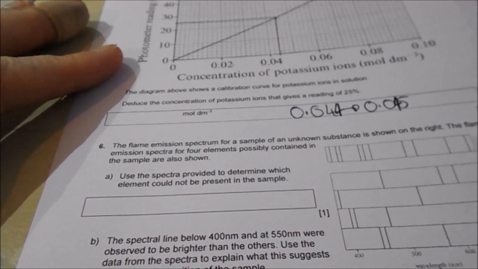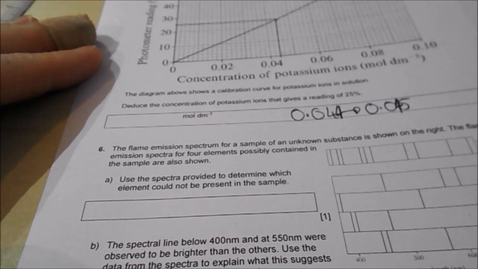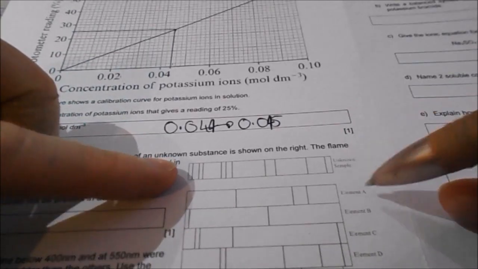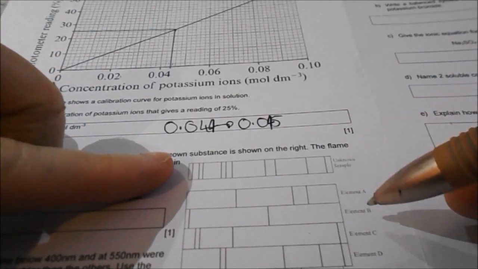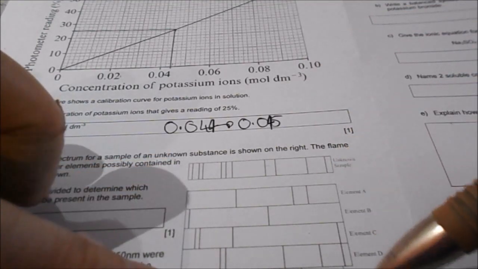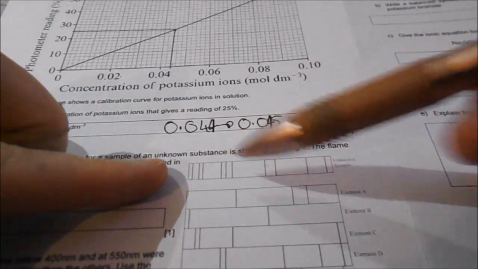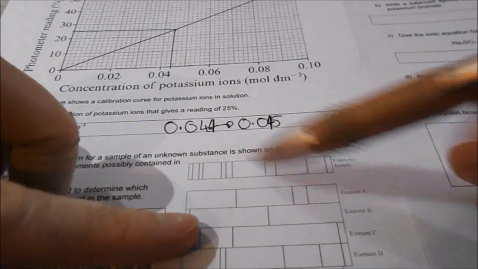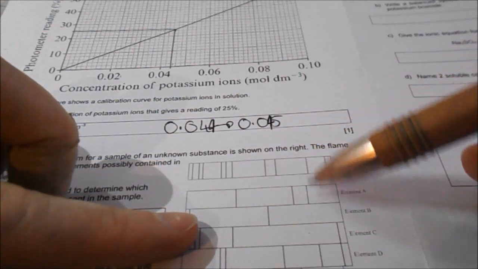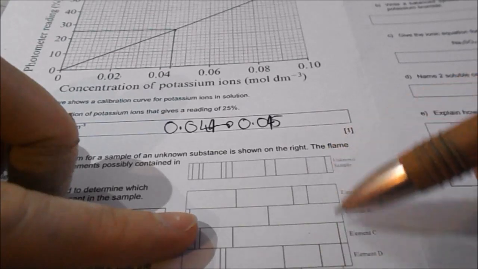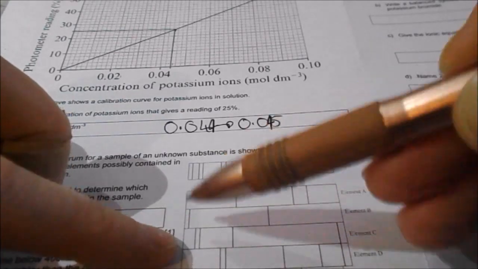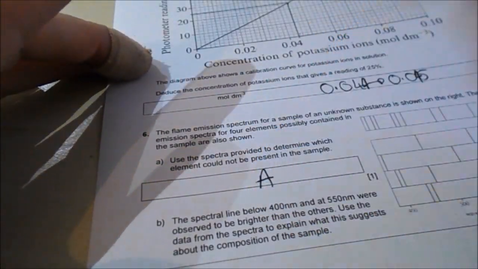Okay, in the next question then, the flame emission spectrum for the sample here. Use the spectrum provided to determine which element could not be present in our sample. So we have our unknown sample, and then we've got all these elements, and this is just to spot the difference. So have a look across each of these and see which set of lines just don't appear in the top. Okay, and probably very clearly that's going to look like A. So we can see this one down here, that features here, that one's up there, that one's up there, and so on. Okay, so that one is going to be A.